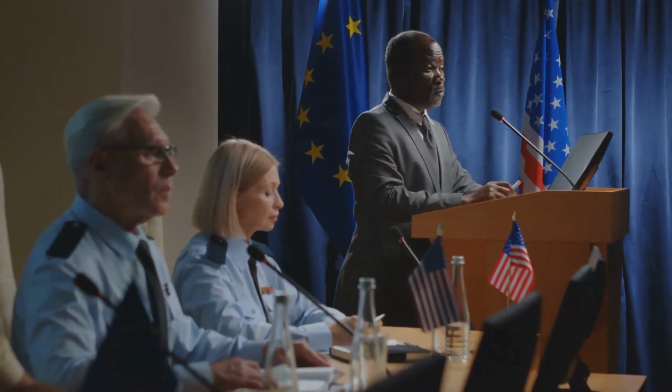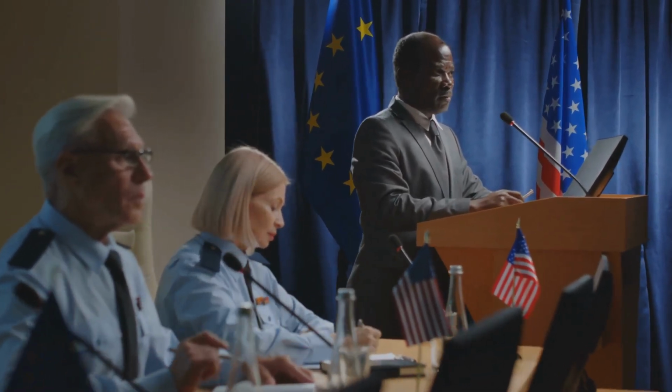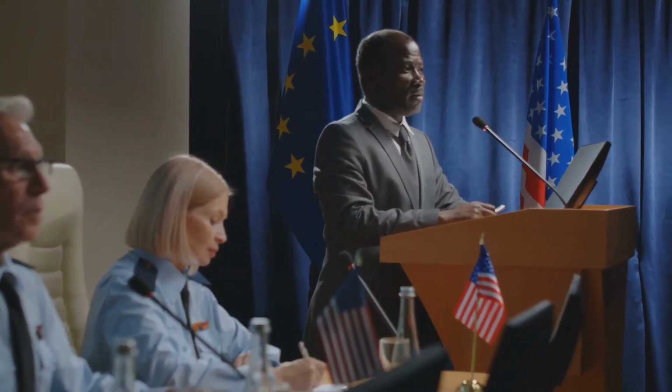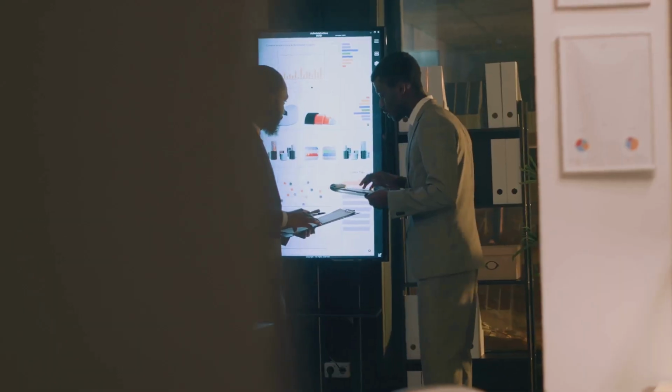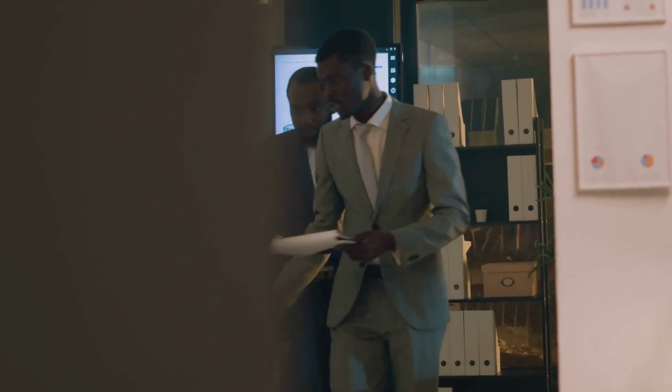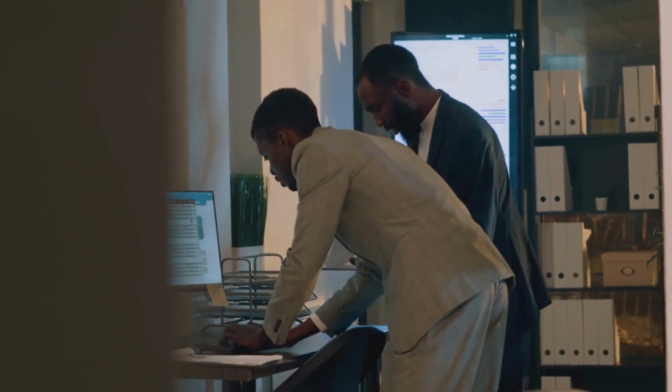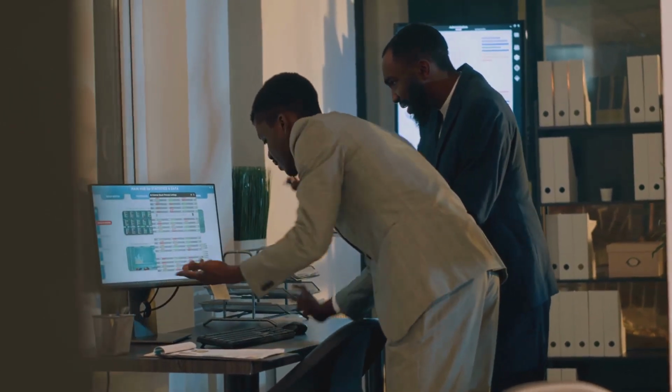One of the most prominent examples of this resistance is the rise of anti-CFA franc movements across West and Central Africa. These movements, led by activists, economists and politicians, are calling for a break from the CFA franc system. They argue that it is time for African countries to have full control over their monetary policies and economic destinies.